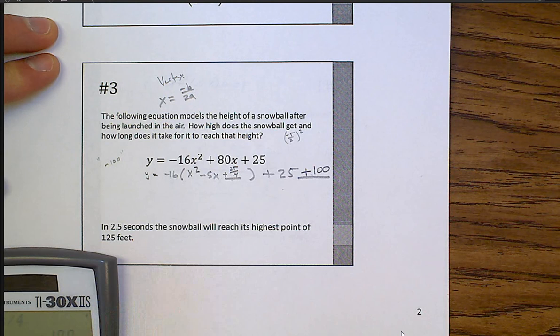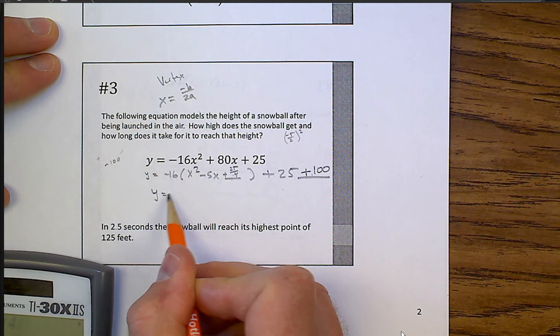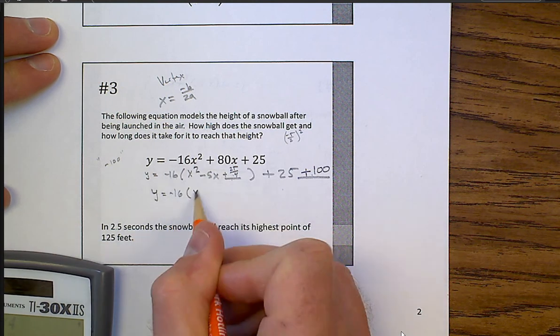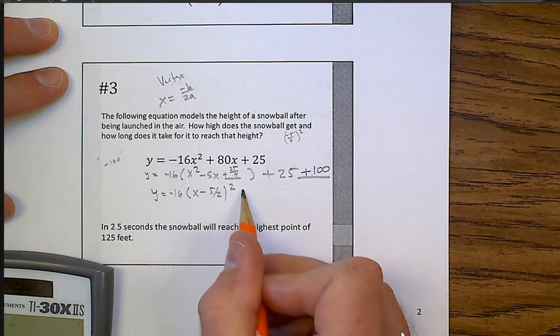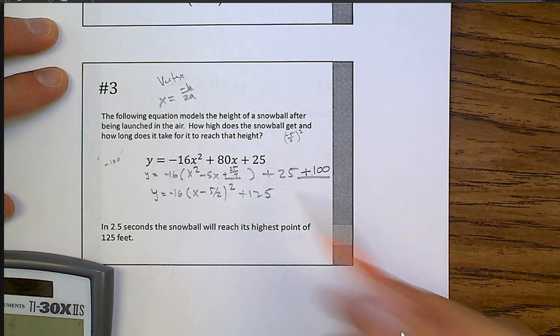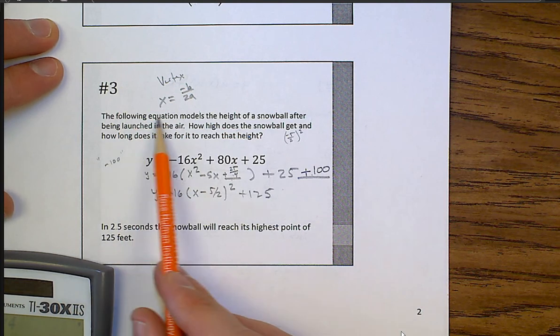And so I'm going to rewrite my equation as y equals negative 16. This will become x minus 5/2 squared plus 125. So again, it says the following equation models the height of a snowball after being launched.